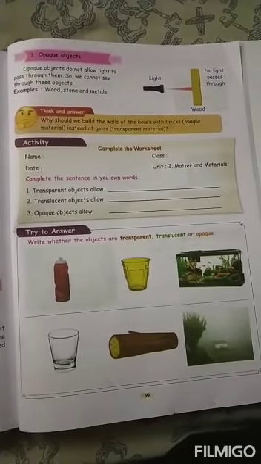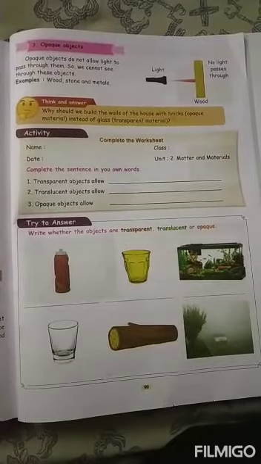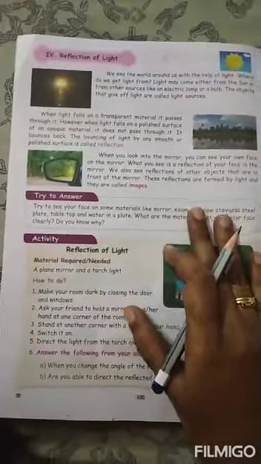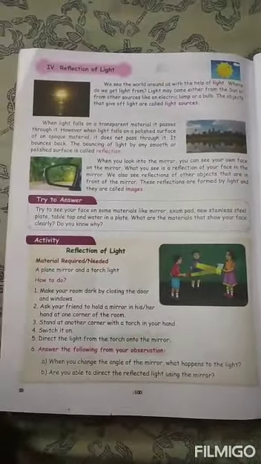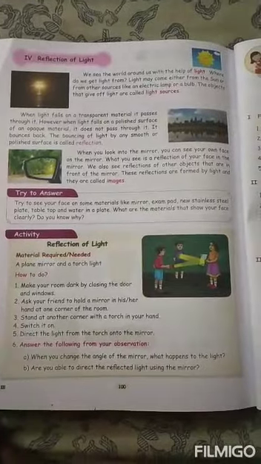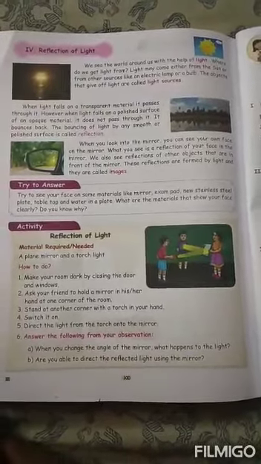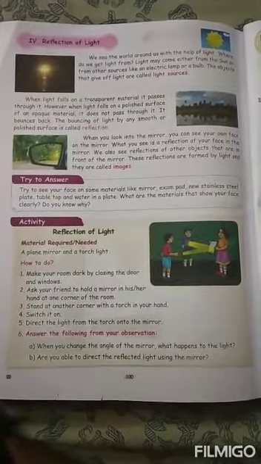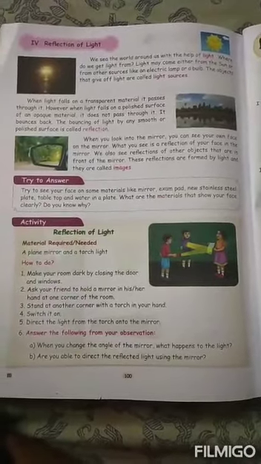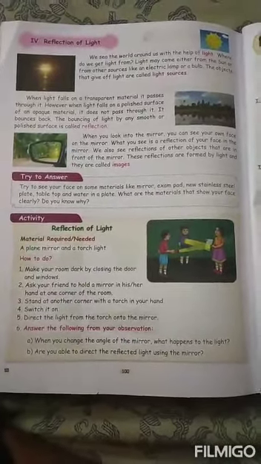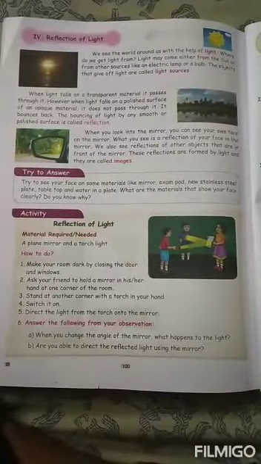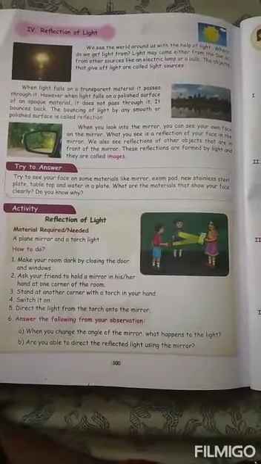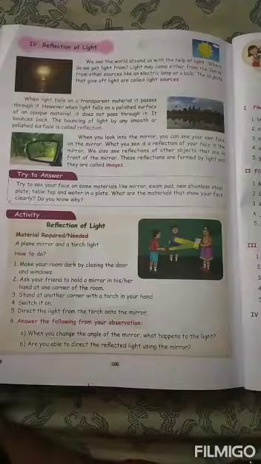So now we'll see what is reflection of light. We see the world around us with the help of light, either natural or artificial. So what are the natural sources of light? By nature we are getting sunlight, starlight, then fire. All these things are natural sources of light.